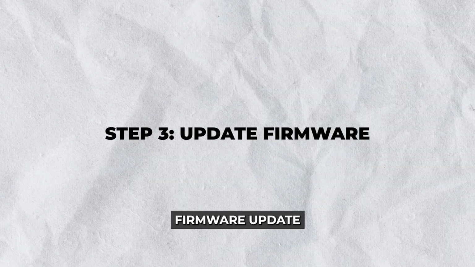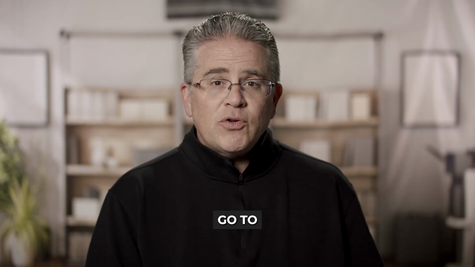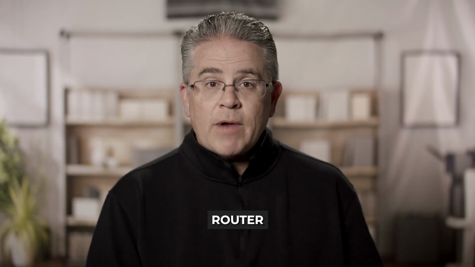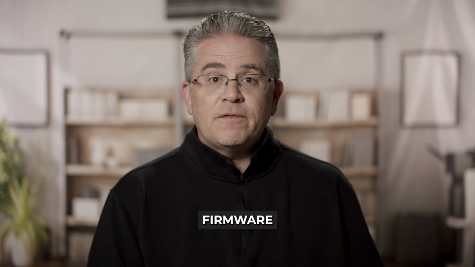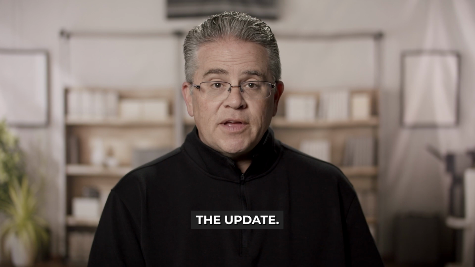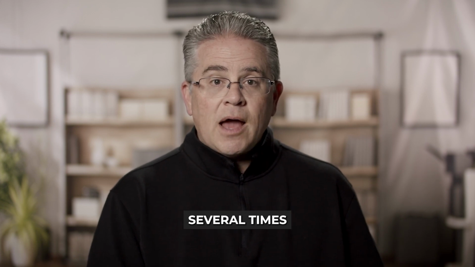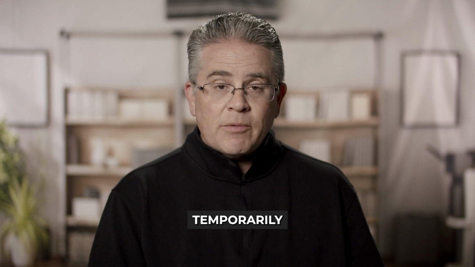Step 3. Firmware update. Firmware updates can fix bugs and improve router performance. Go to the Maintenance or System section of the router interface to check for available firmware updates. Follow the instructions carefully to download and install the update. Remember that during the update, the router may reboot several times and internet access will be temporarily suspended.